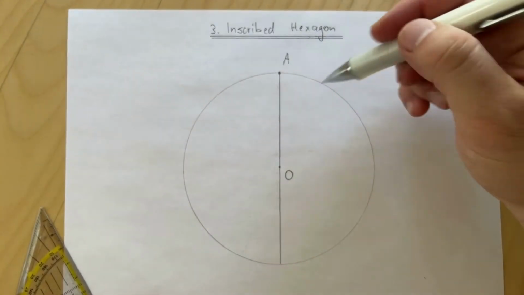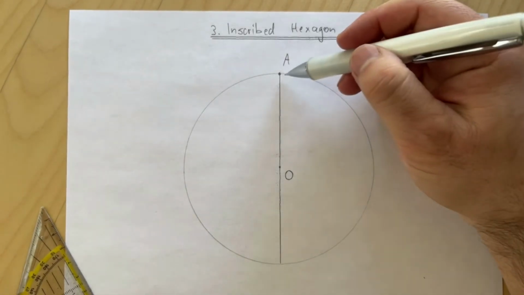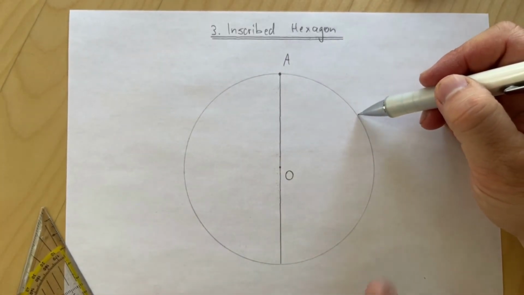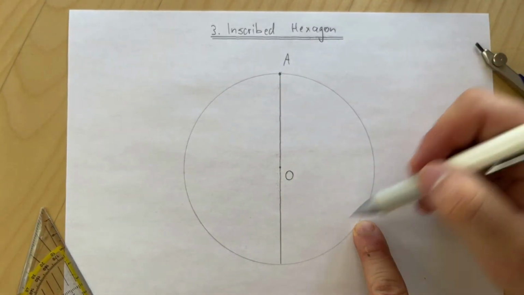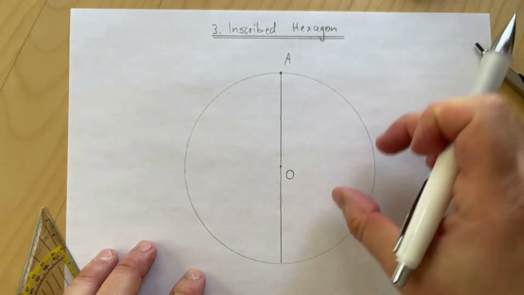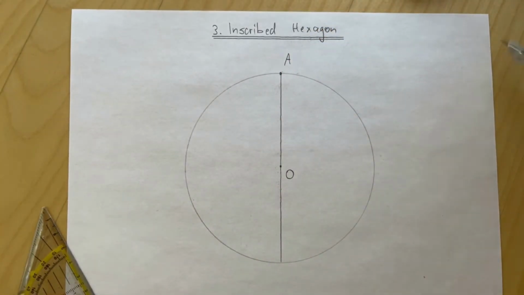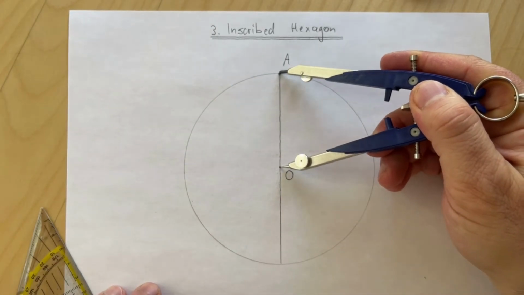So our hexagon or regular hexagon will have points on the circle. So we actually do need another 2 points on the circle, right? So we need 1, 2, 3, 4, 5, and 6. And they all have to be equidistant. And the way to do that is by measuring the radius, okay? So we already have it set for the radius.